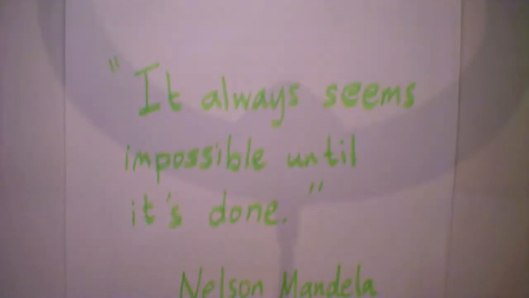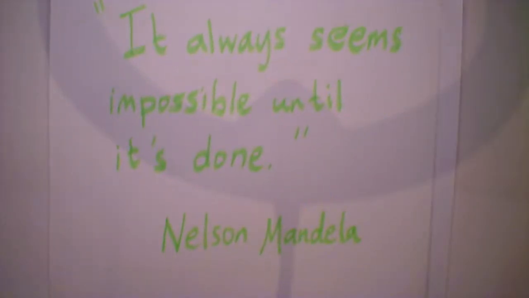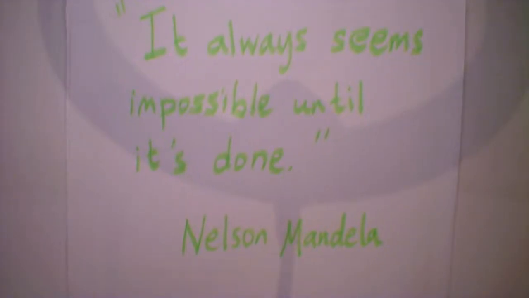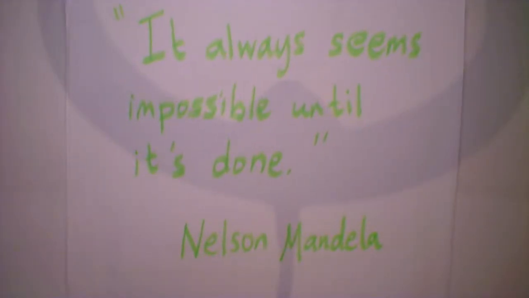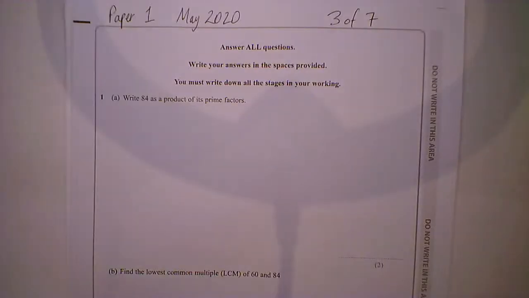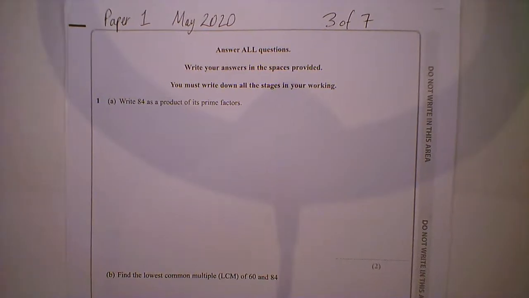So here, this is a quote I came across. It always seems impossible until it's done. So this is something said by Nelson Mandela. So whatever target grade you have, whatever grade you're working for, it may seem impossible until it's done. So keep working hard. Let's get those grades that we are aiming for.